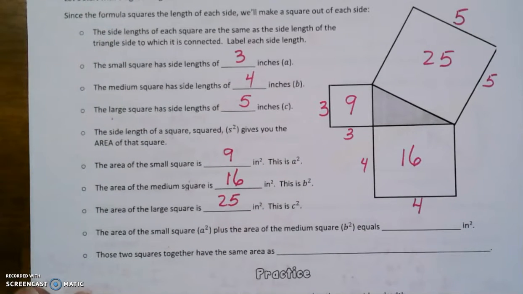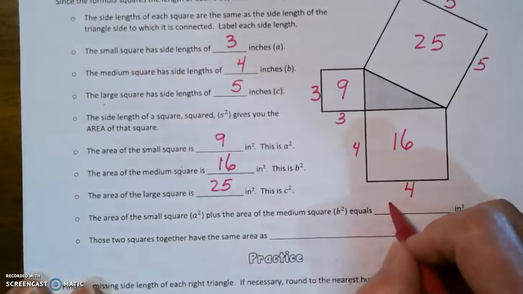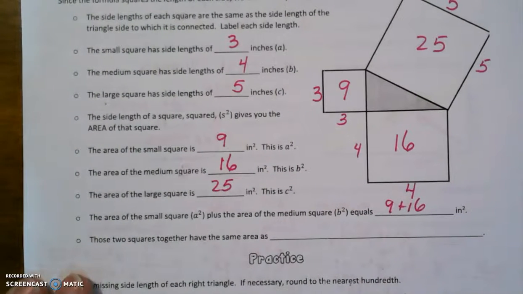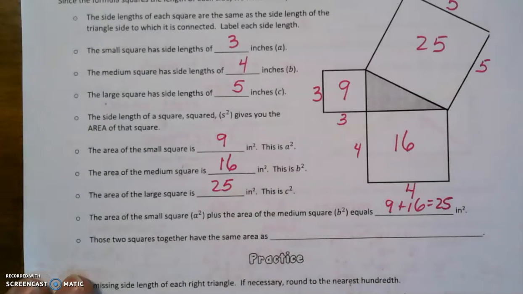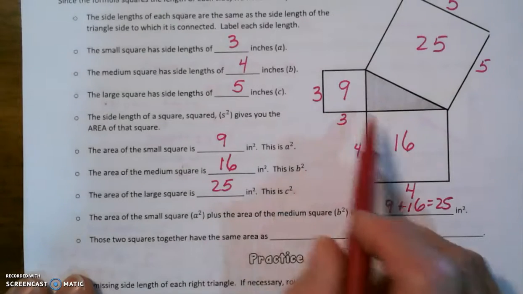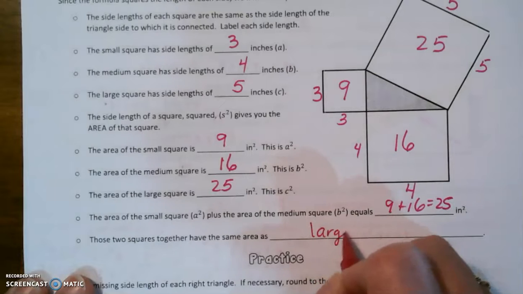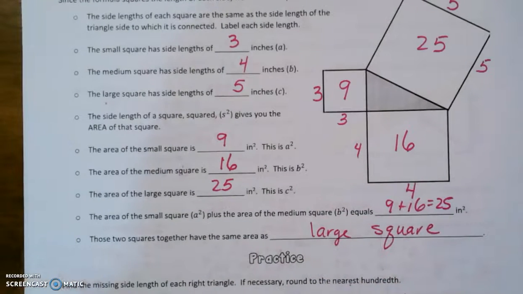Okay, the area of the small square plus the area of the medium square, 9 plus 16, does that equal the area of the big square? And yes, in fact, it does. So the two small squares together have the same area as the large square. This is actually a proof of the Pythagorean theorem.